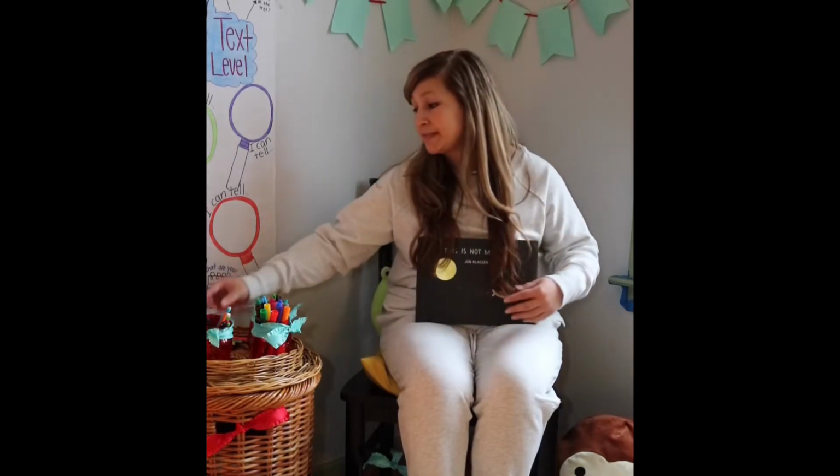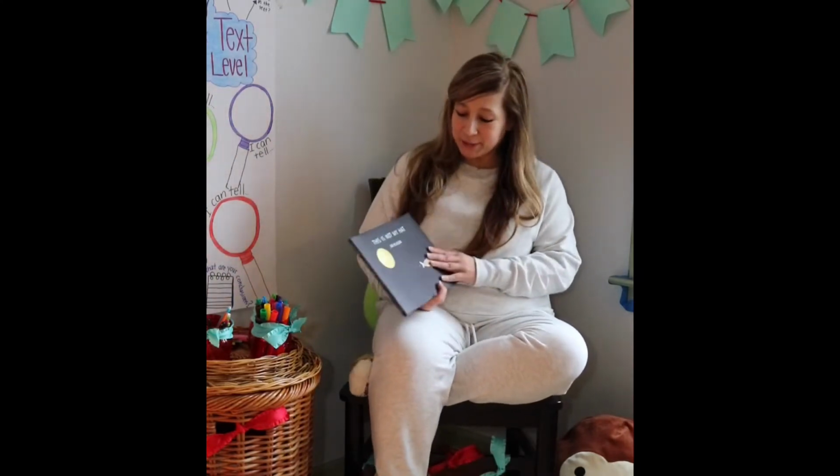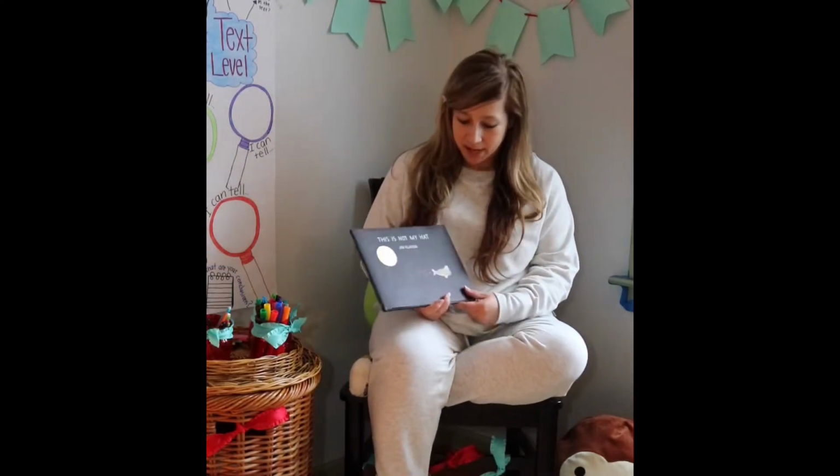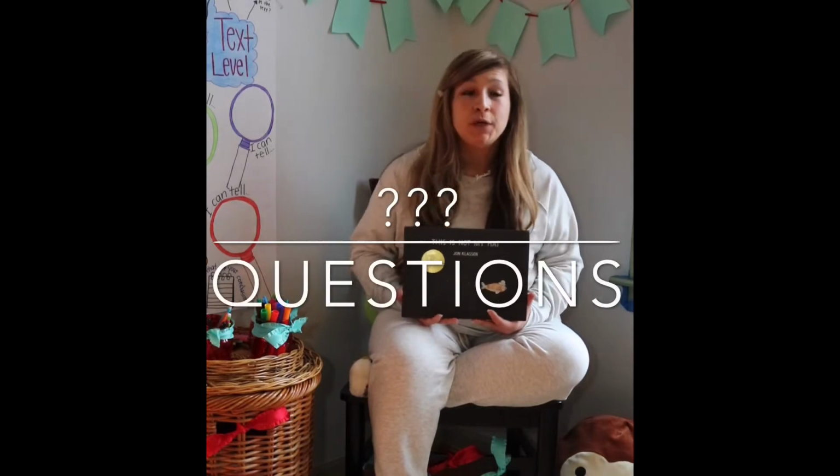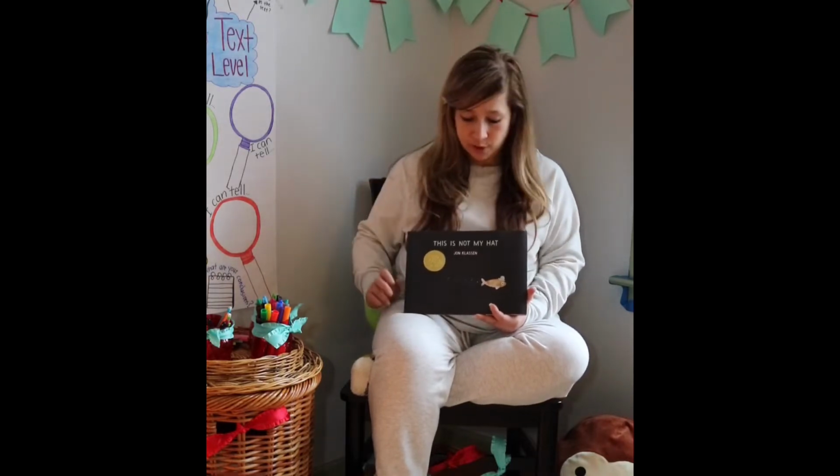So, the story today. This Is Not My Hat. It's a story about this little fish. And as you can see, he's got a little hat on. I'm not quite sure if the hat belongs to him, though. So that's kind of what we're going to be focusing on today, is this little fish, and what about this hat? I already have questions in my head, like good readers do. I'm thinking, is it his hat? Why is a fish wearing a hat anyway? I don't know. I guess we'll have to read to find out. Let's begin.